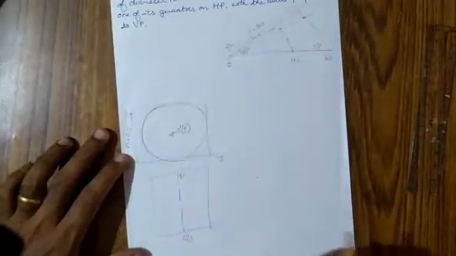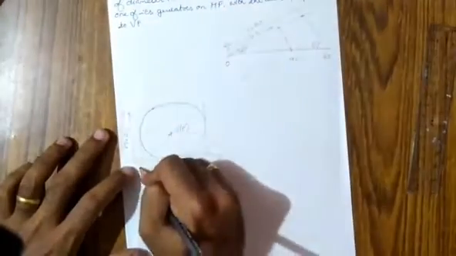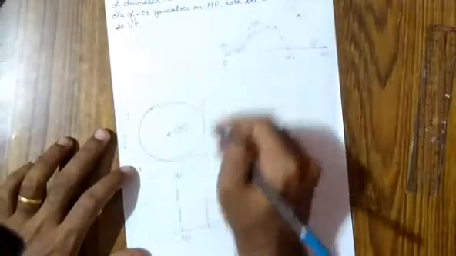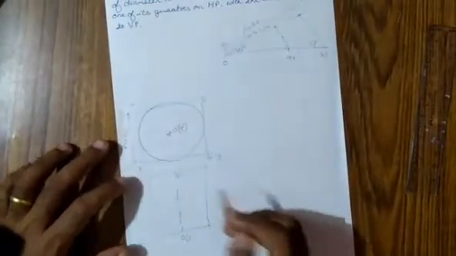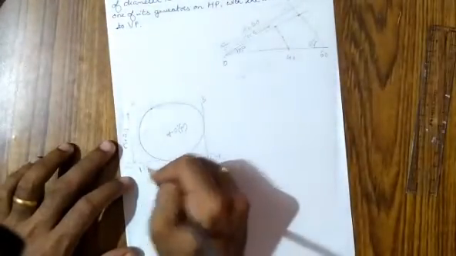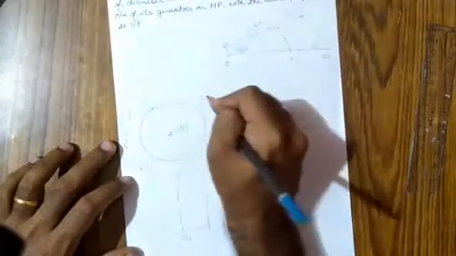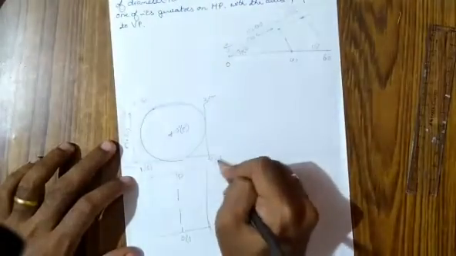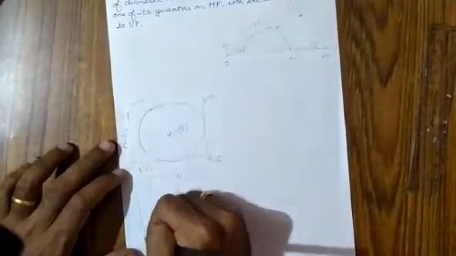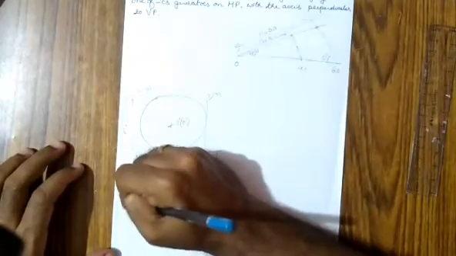The solid is enclosed in a box. Let the corners be 1, 2, 3 and 4, and the corners at the back be 5, 6, 7 and 8. What is the length you have to take? The length of the solid is 50 mm, and the height is 50 mm. So this length is going to be isometric 50.